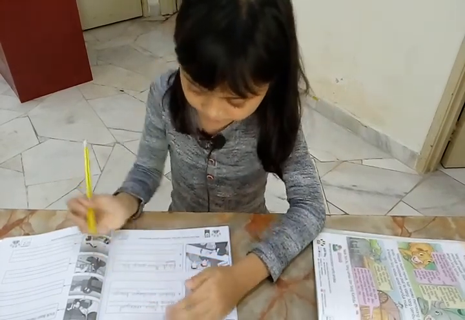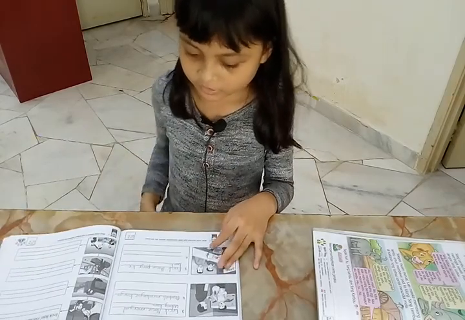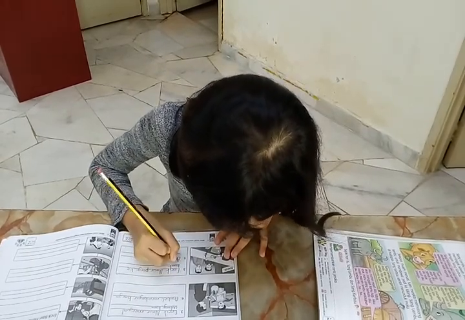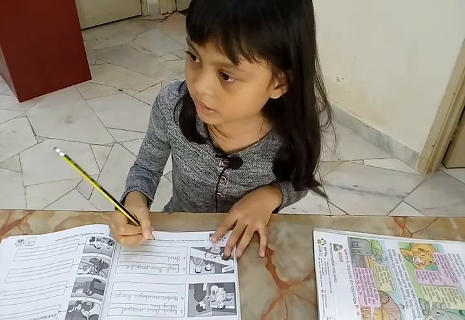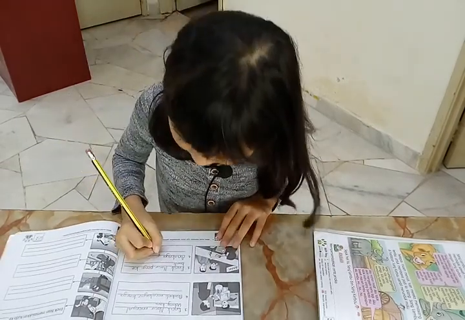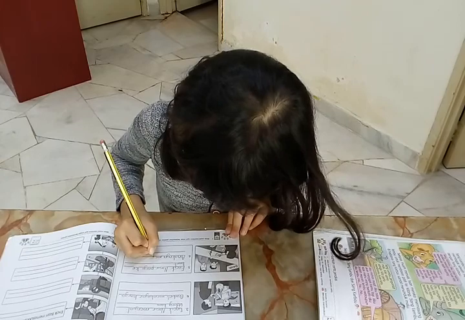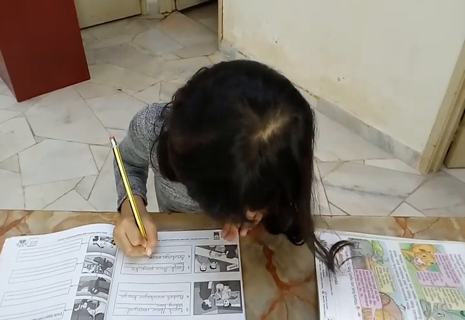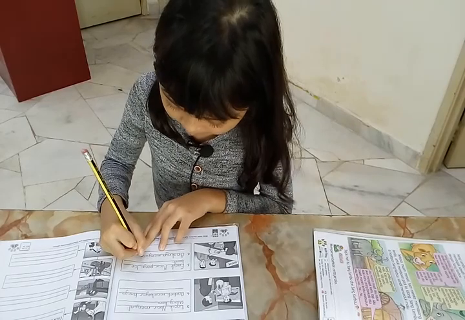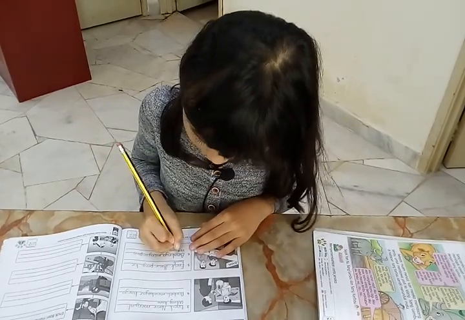Okay, the sixth sentence. Six, seven. Don't forget your full stop. Everything must have full stops. Okay, so. Anaknya menyimpan wang. Anak. Anaknya. Spell it. Anak. Menyimpan wang. M-E-N-Y-I-M-P-A-N. Anaknya menyimpan wang. Wang.